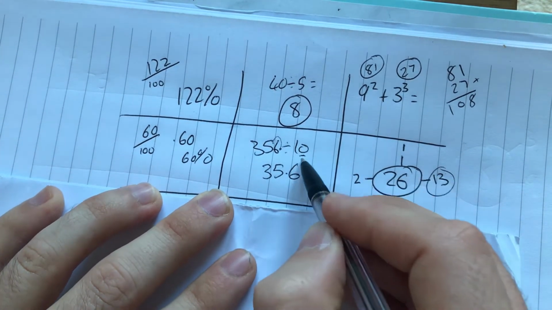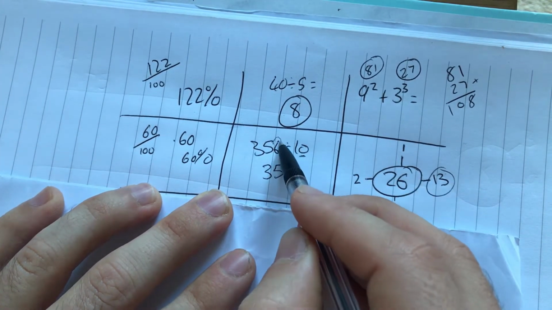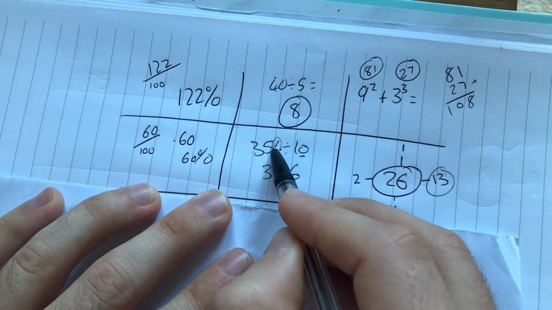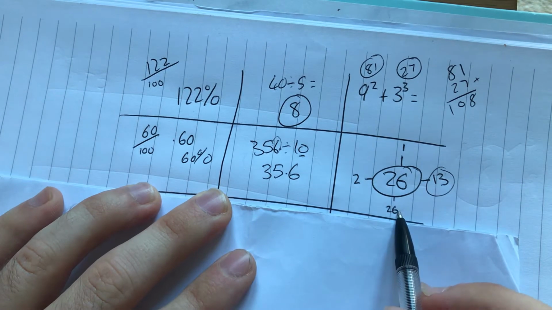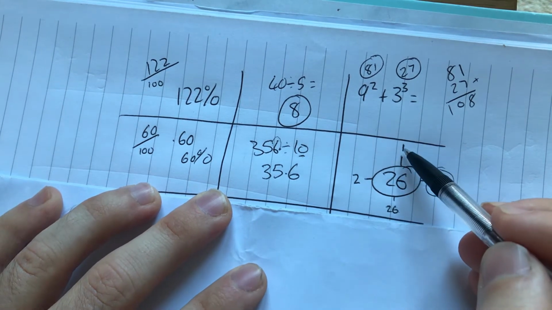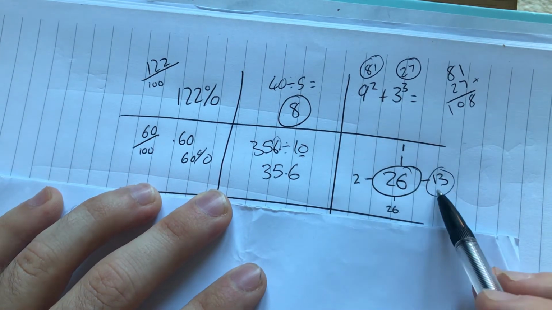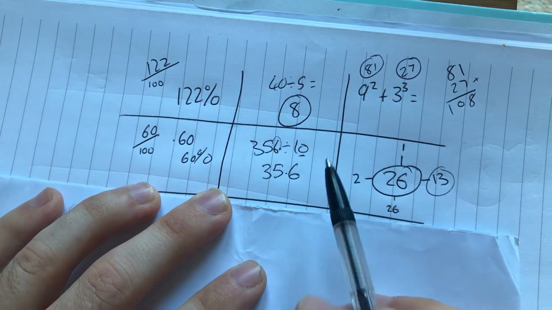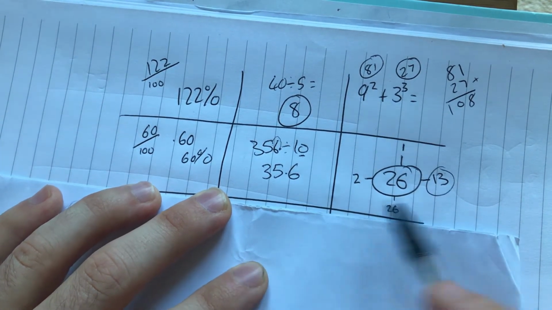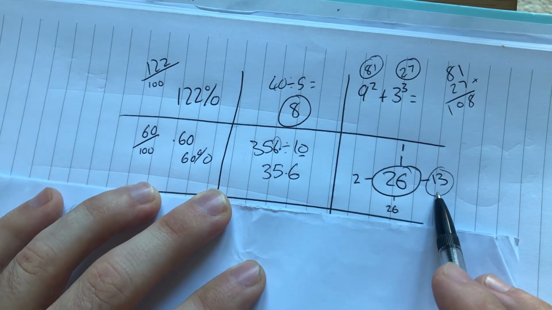356 divided by 10, there's one 0, so the cheat way, our decimal moves one place, becomes 35.6. And then the factors of 26, 1 and 26, 2 and 13, and you go all the way through 3, 4, 5, 6, 7, 8, 9, 10, 11, 12, and none of those we get back to 13.